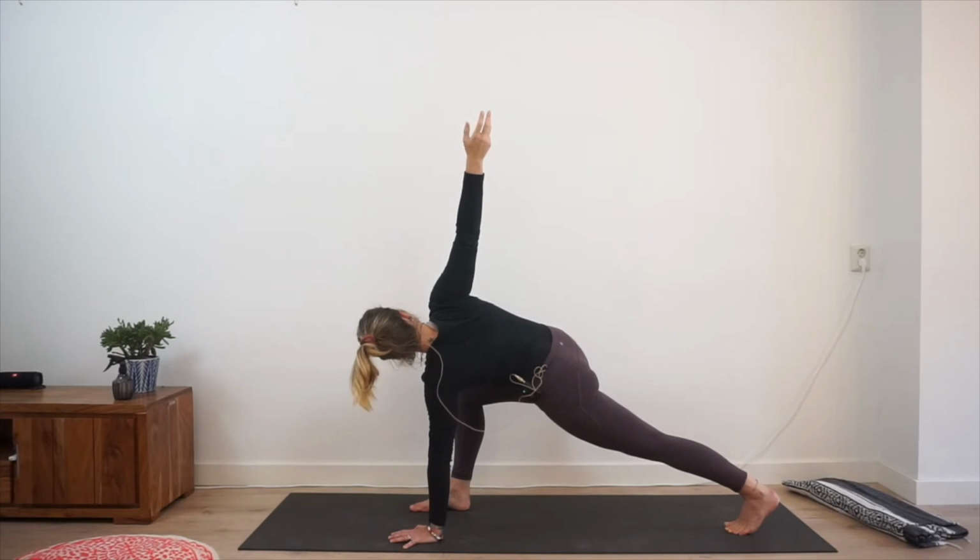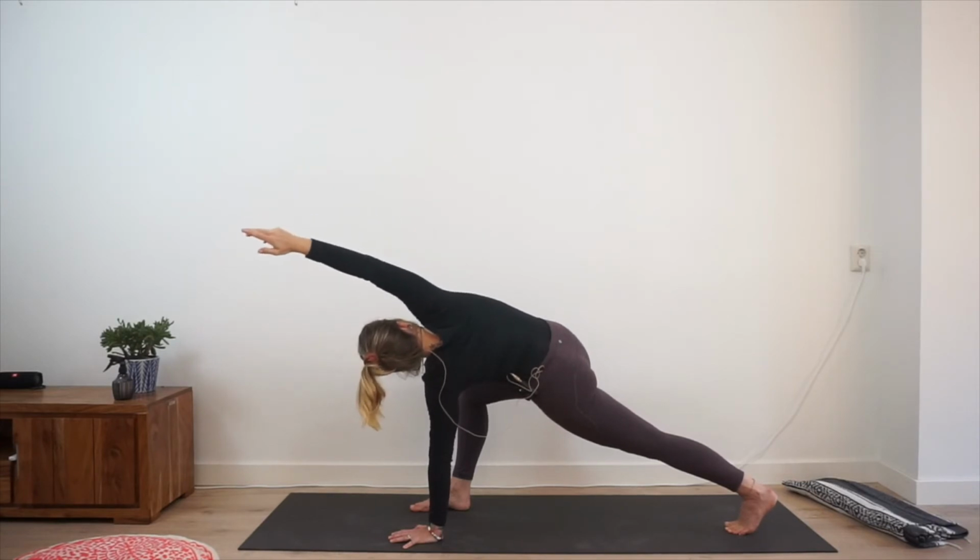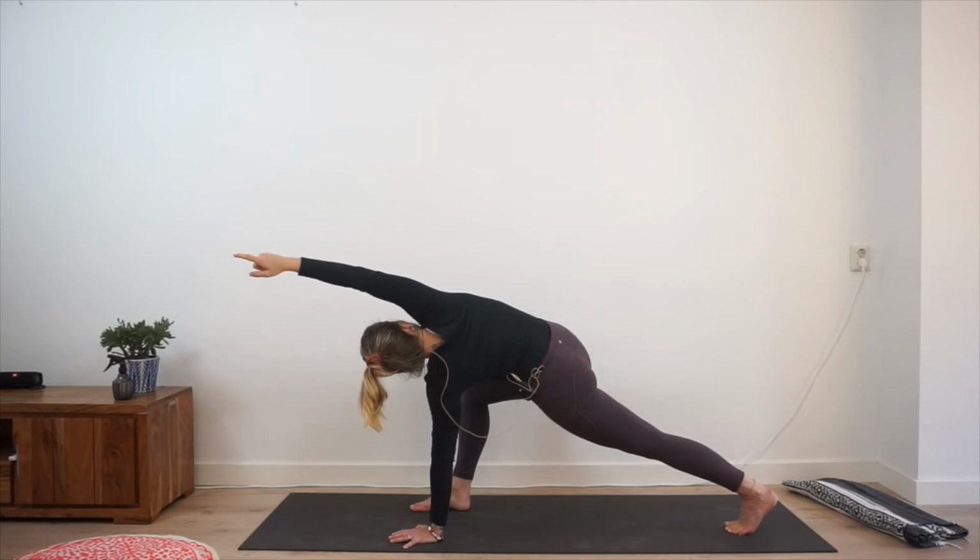Good. One more breath here. Take your right arm, keep the rotation, so you're still looking to the right, and see if you can reach that right arm forward to the top of your mat. It's almost like you're pointing to something in front of you, but you're still looking to the side. Let's just take 2 more breaths here.